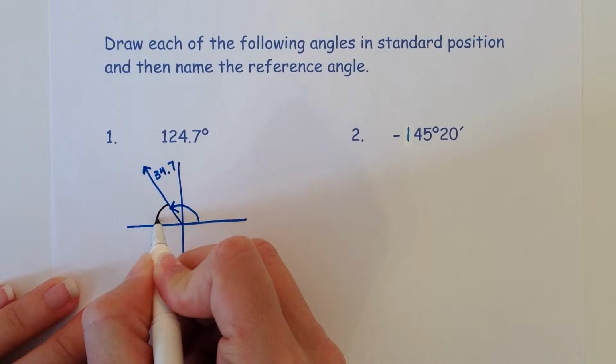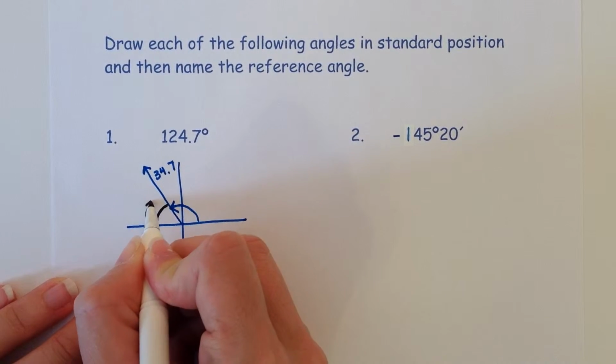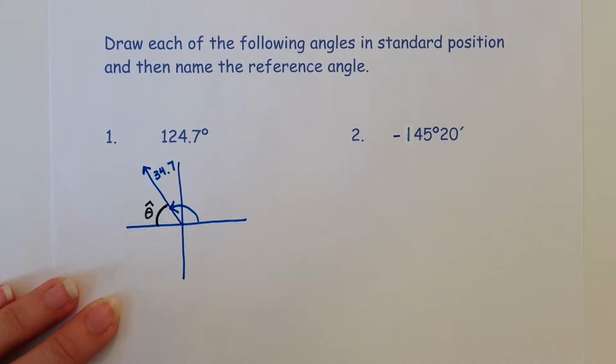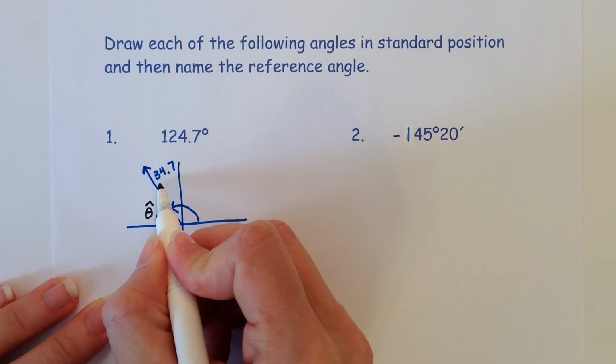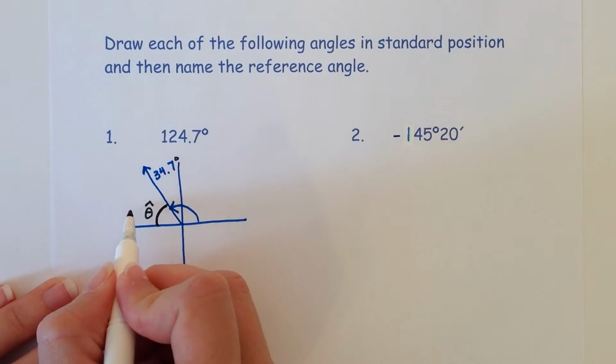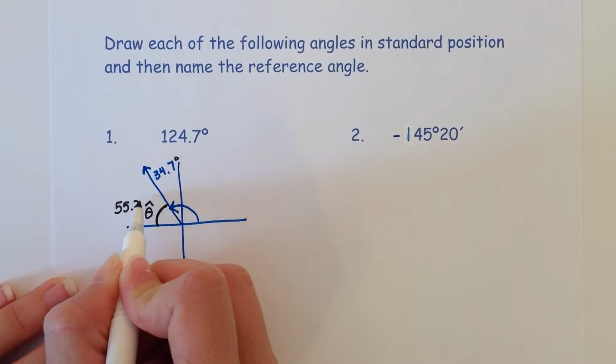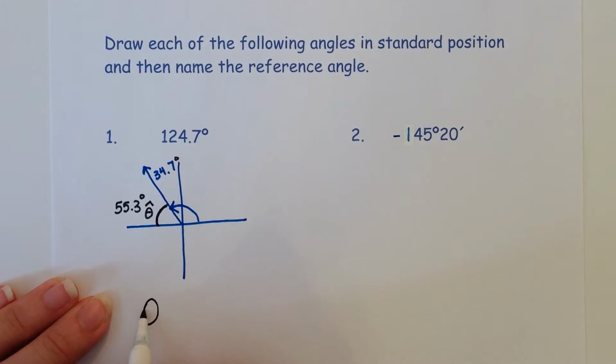So this portion from here to here, that's going to be that reference angle. Okay, so we just need to figure out what is that amount. So if we know that this is 34.7 degrees, then this amount would have to be 55.3 degrees. So that is what is referred to as your reference angle, 55.3 degrees.